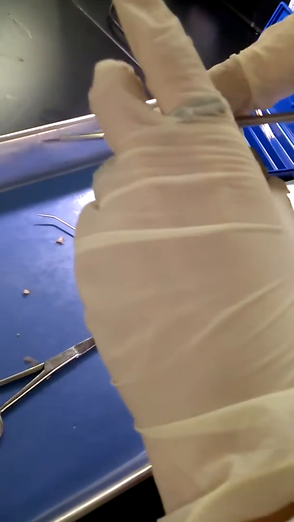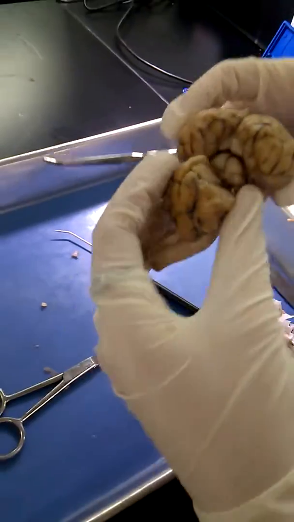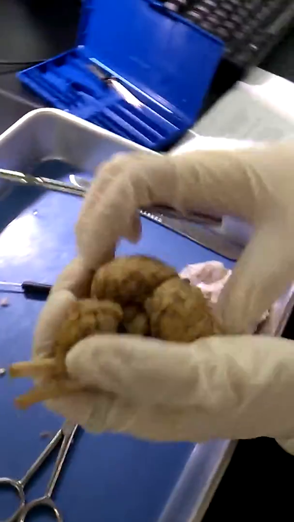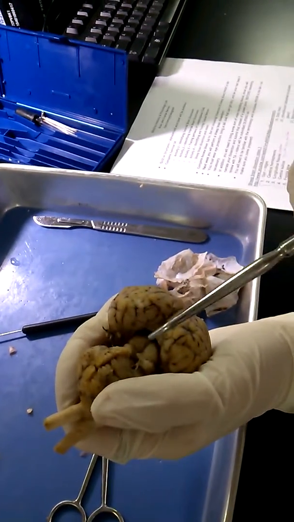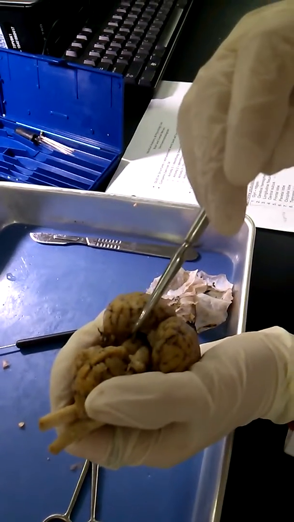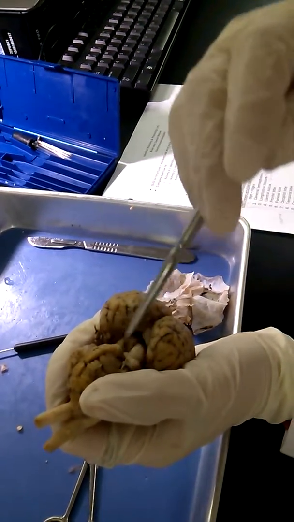If you flip to the other side and pull down the small brain, you can see the superior and inferior colliculi, which are part of the corpus quadrigemina. There's the superior and inferior.